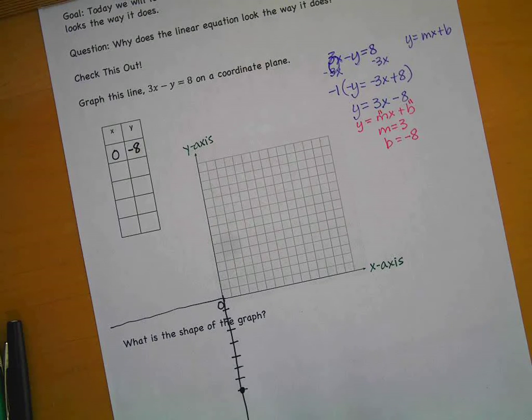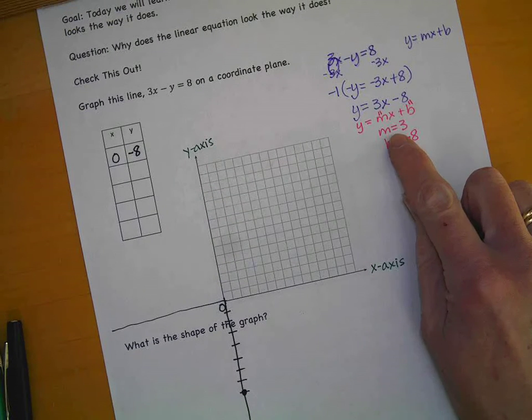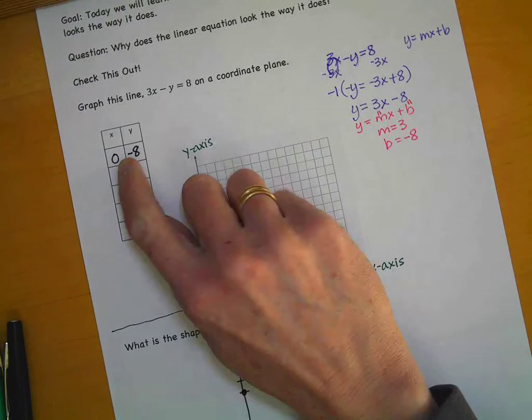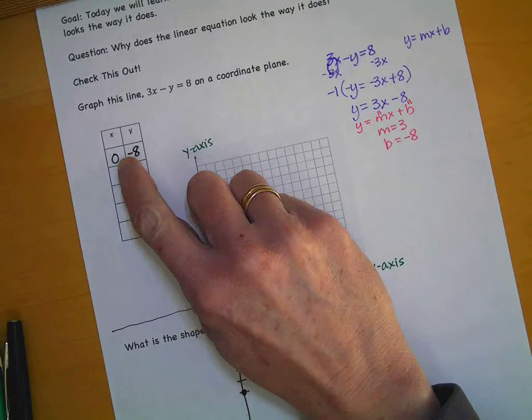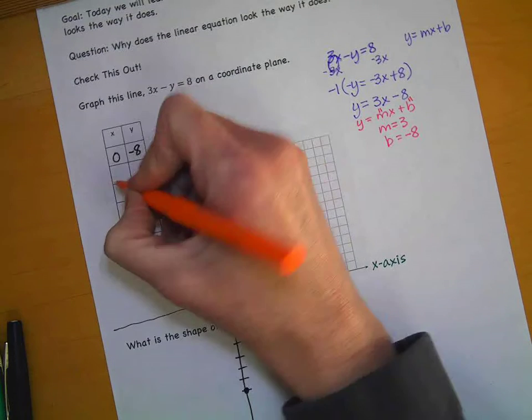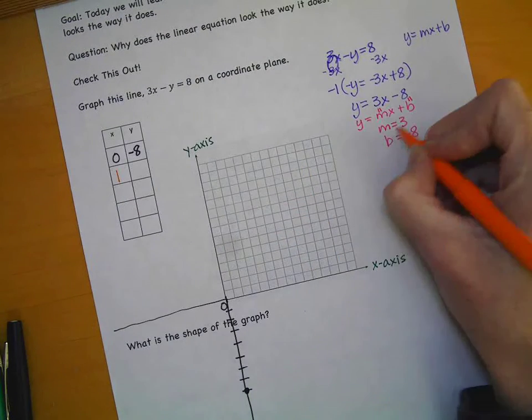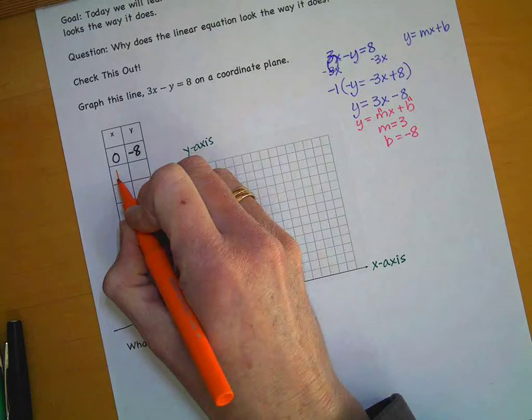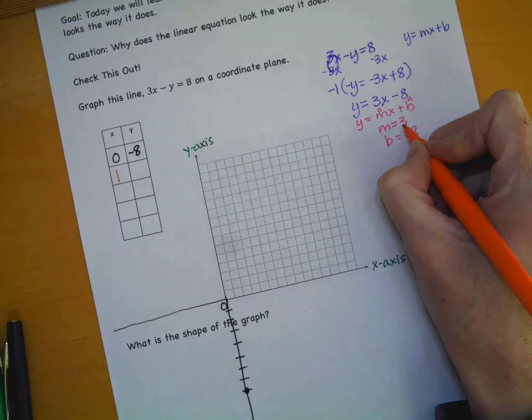Because this is the y-axis, kiddos, and the B tells me where the line will cross the y-axis, okay? So now the next thing that I have to figure out is I have to know what my rate of change is. Well, according to this, the m is what happens right here. So if I say that x is 1, then what I'm doing is I'm taking 1 times my rate of change, right?